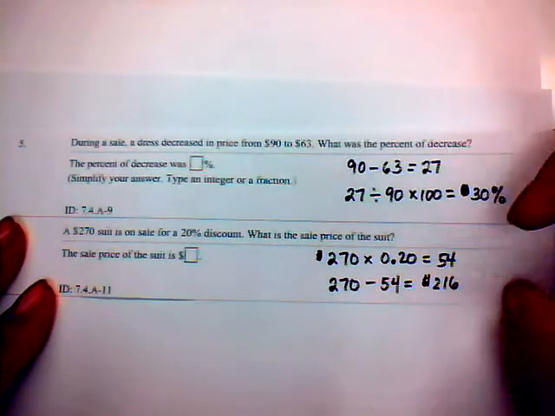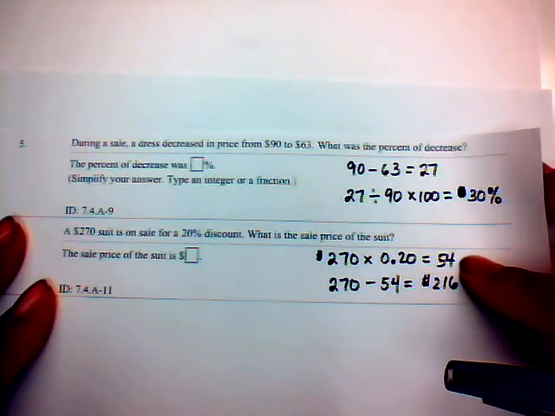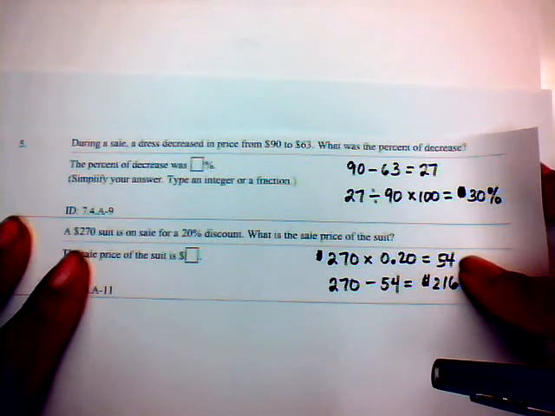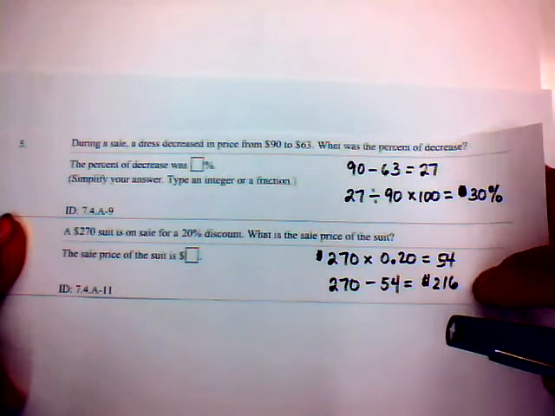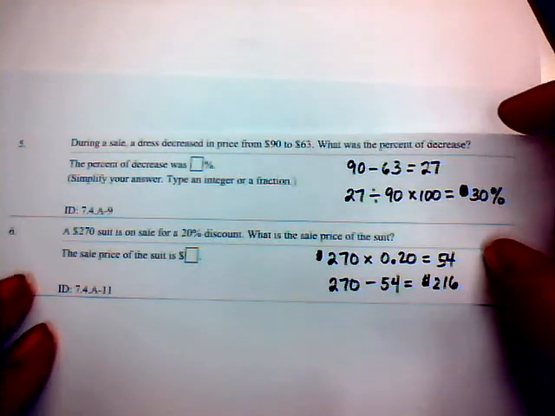Okay, so to do this, we take 20% of 270. That would give us the amount of the discount, that's 54. Subtract the amount of the discount from the original price to get the sale price. In this case, $216.